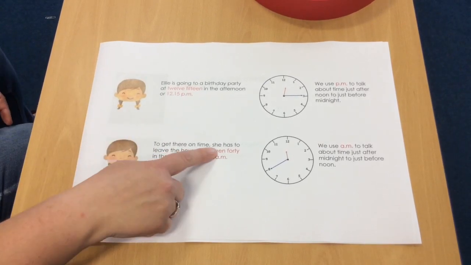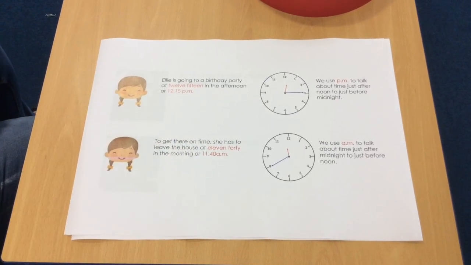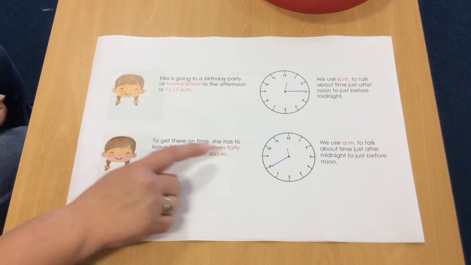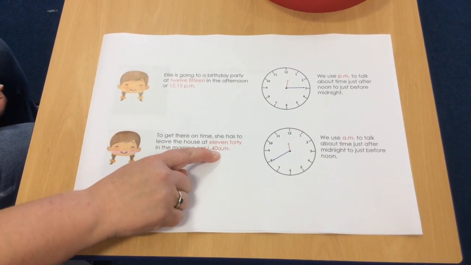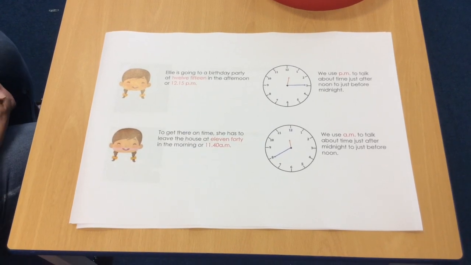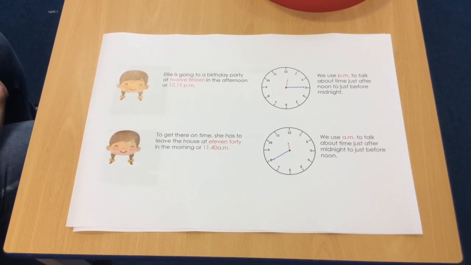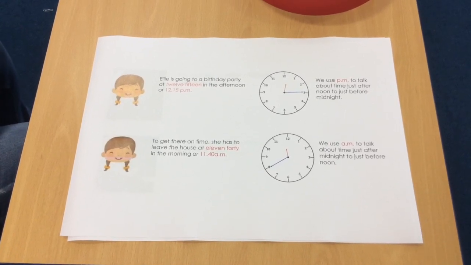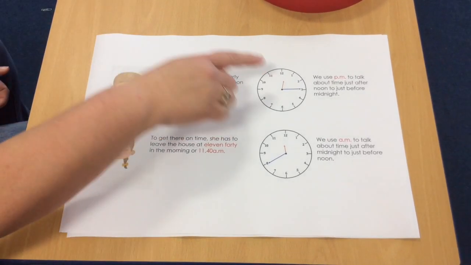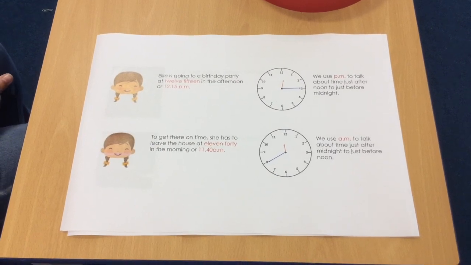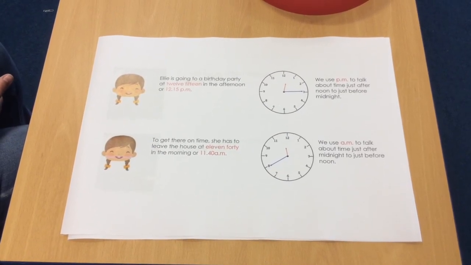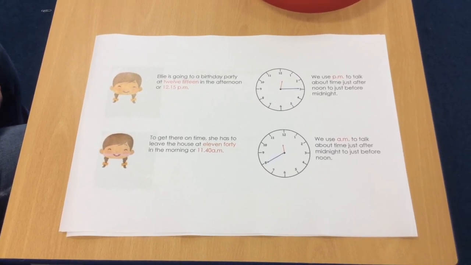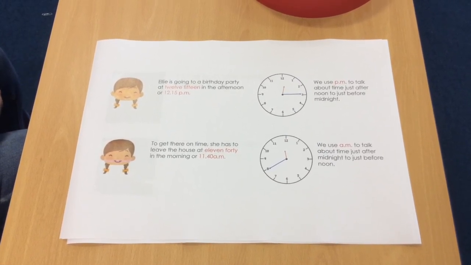To get there on time, she has to leave the house at 11:40 in the morning or 11:40 AM. So 11:40 in the morning is 11:40 AM. We use AM to talk about time just after midnight to just before noon. So PM from after lunchtime, noon, midday, all the way up to midnight. AM from midnight to just before noon.